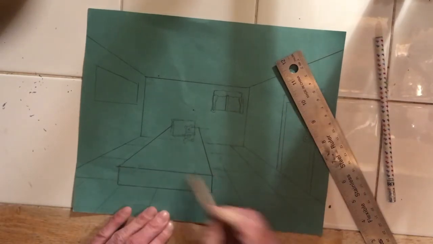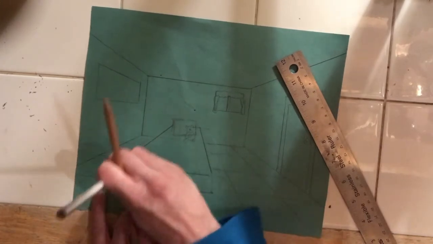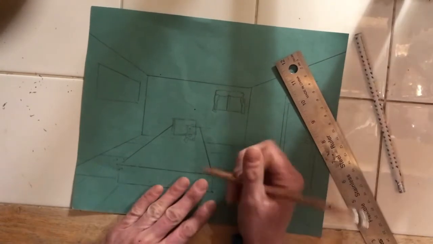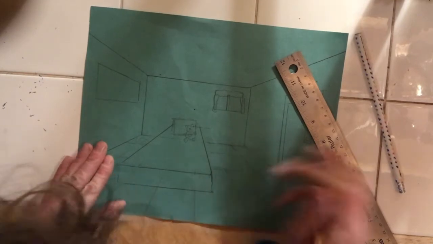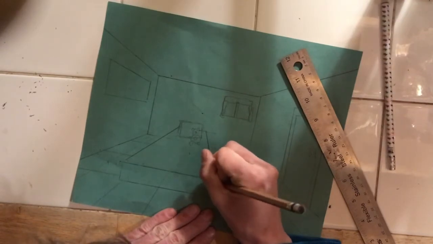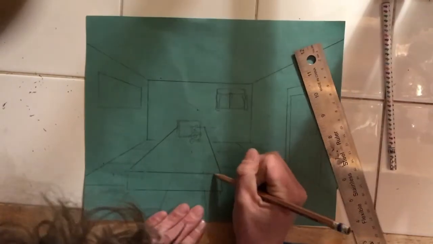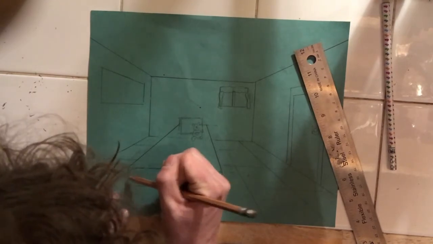And I can make it look more like a bed by softening the corners. So again, take my eraser and kind of just round out the edges of my bed a little bit. Making it look more like a natural shape, like a blanket.